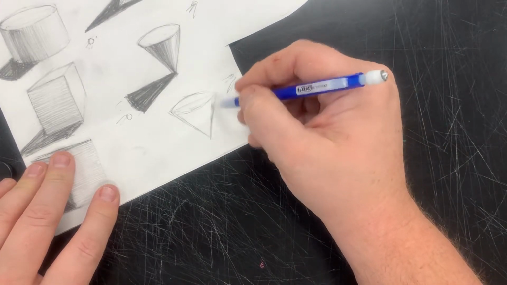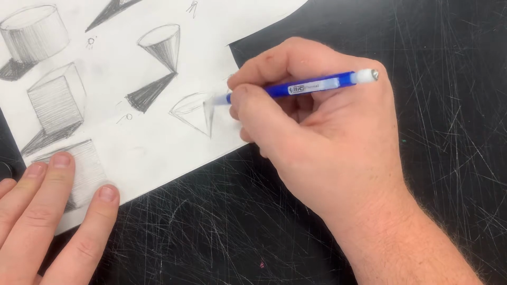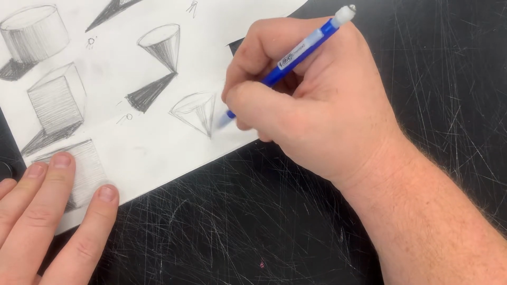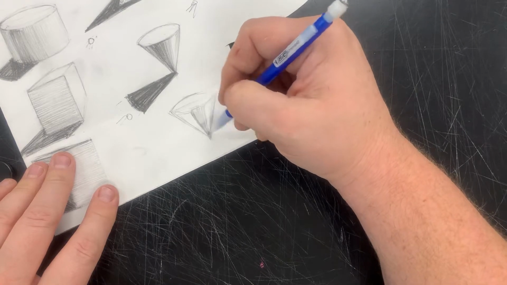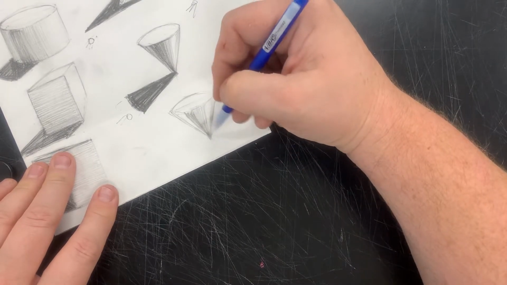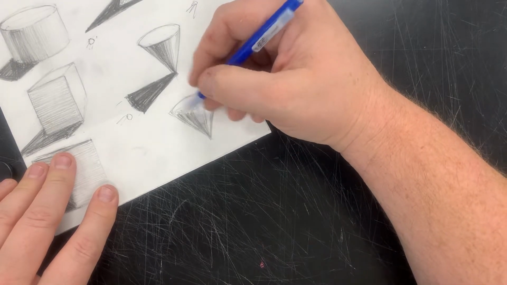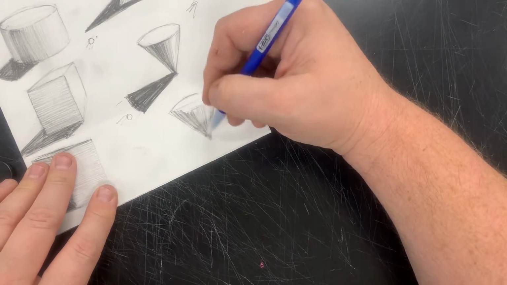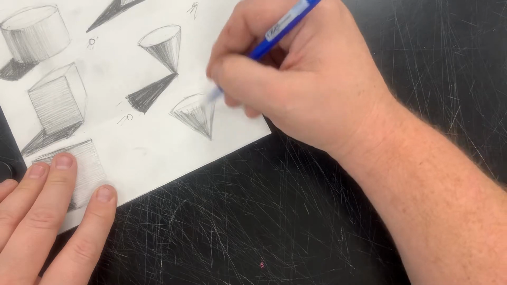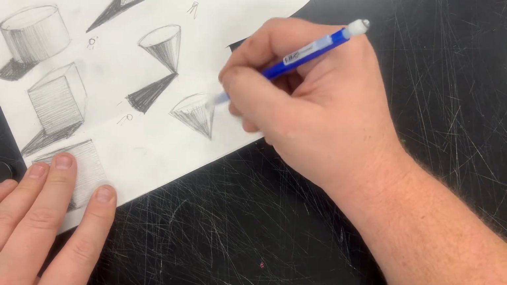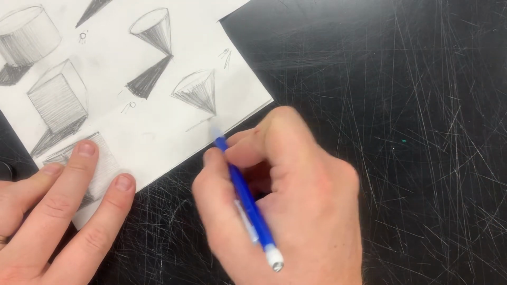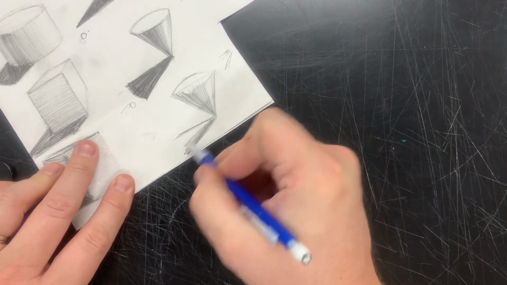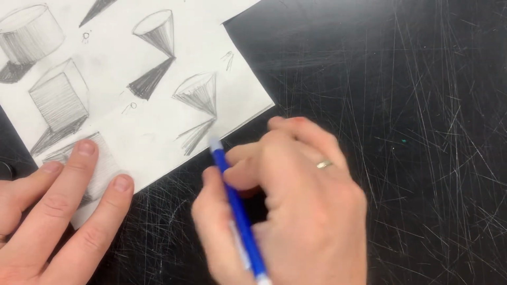So my shading out here is going to be the same. Shadow going this way. Cast shadow, I should say.